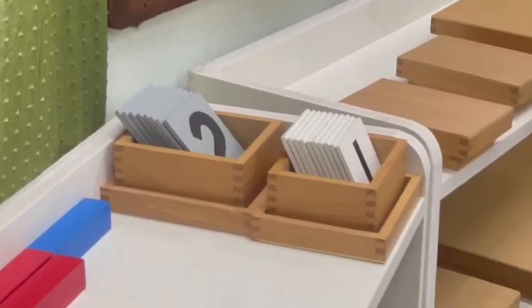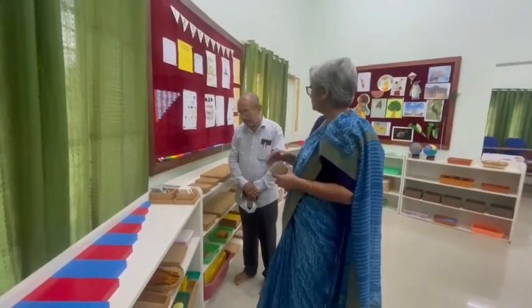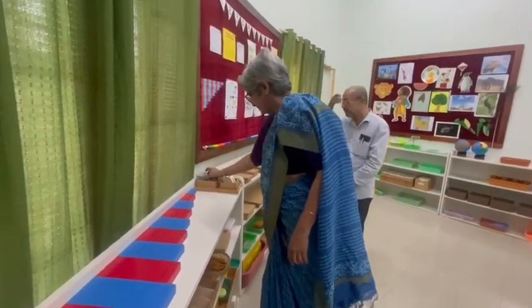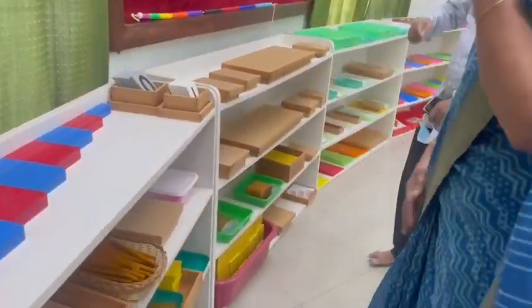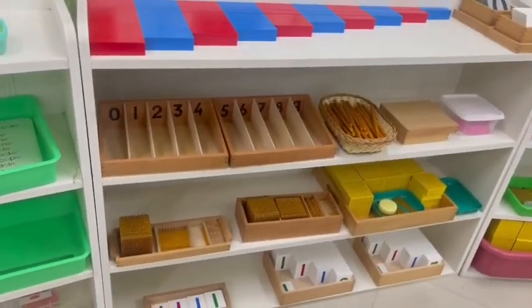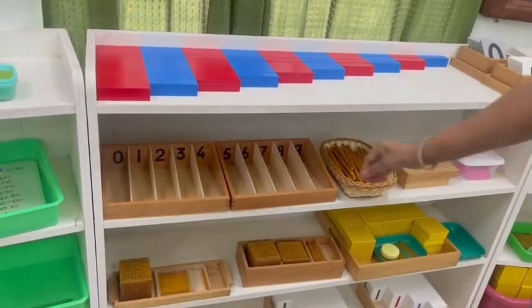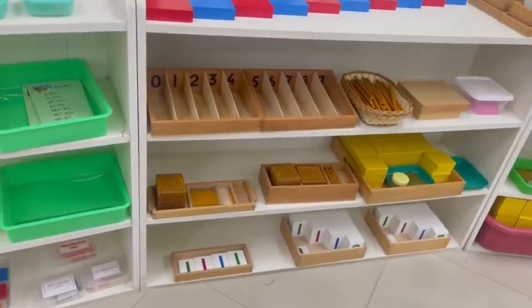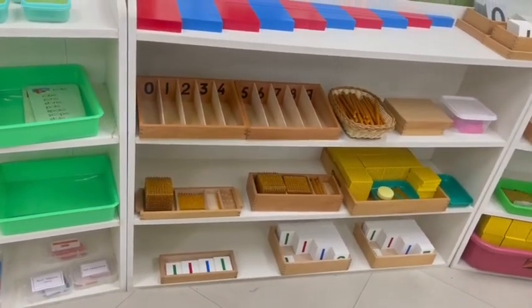Okay. So all this preparation is done right from sensorial, where they're learning the rough and smooth. So here we have 6 groups. First we introduce the numbers 1 to 10 to a child. The first 2 shelves are for that. Then we introduce the decimal system, where is the power of 10. This is a very beautiful material. I'll just show you this.